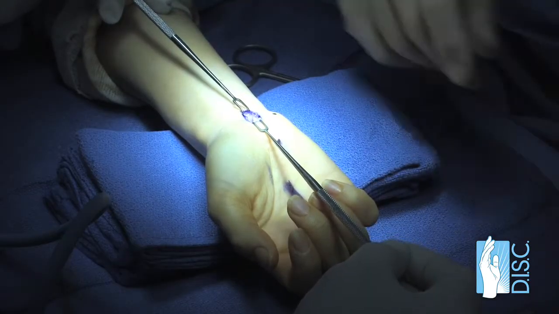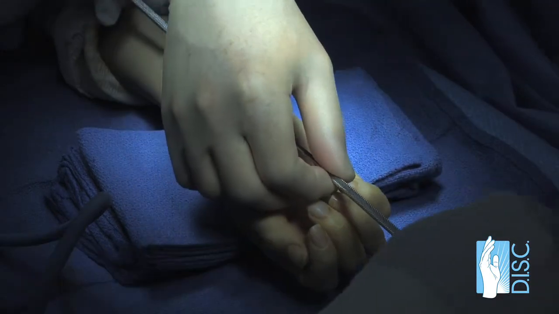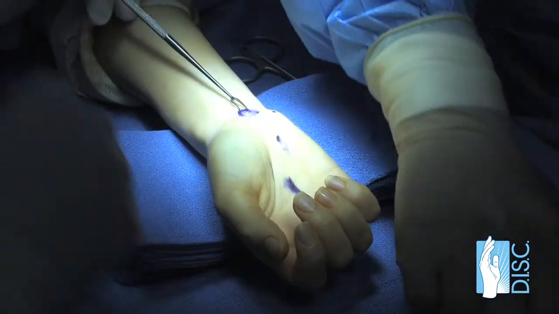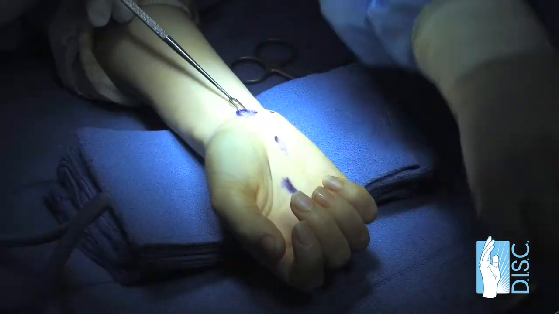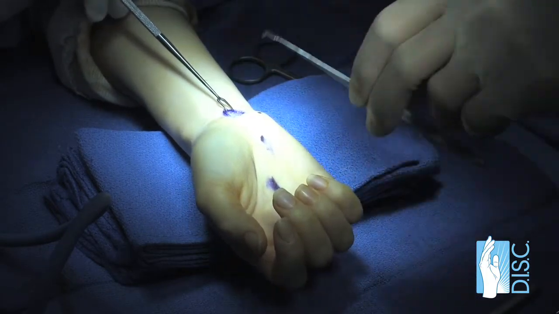And now I have a U-shaped distal-based flap that we're going to now place a small skin hook on that will essentially be my guide into the carpal tunnel. Forceps, please. Right here.